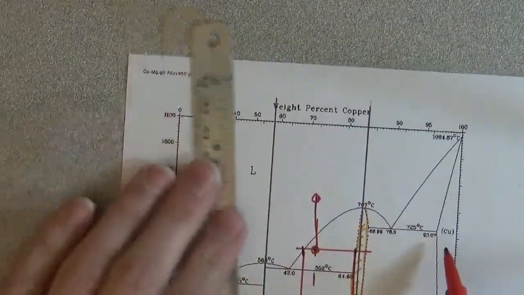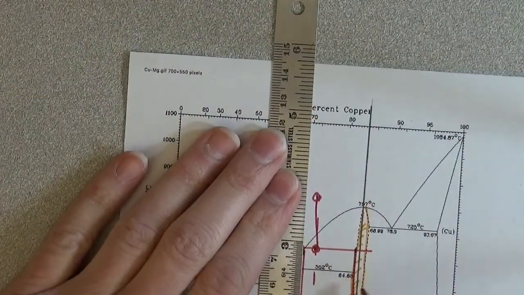Weight percent's up here, so if we wanted to, we could even draw these up and talk in terms of weight percent.